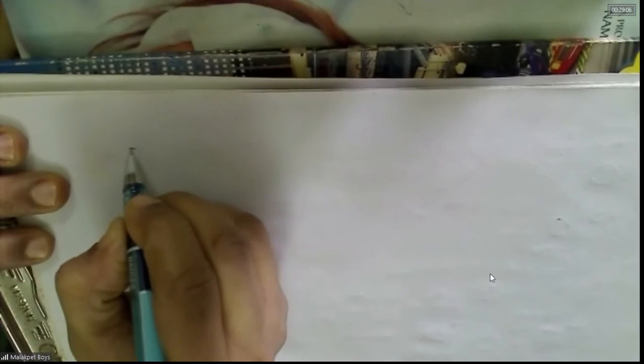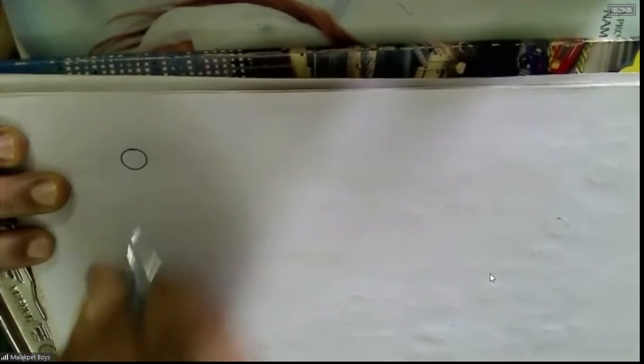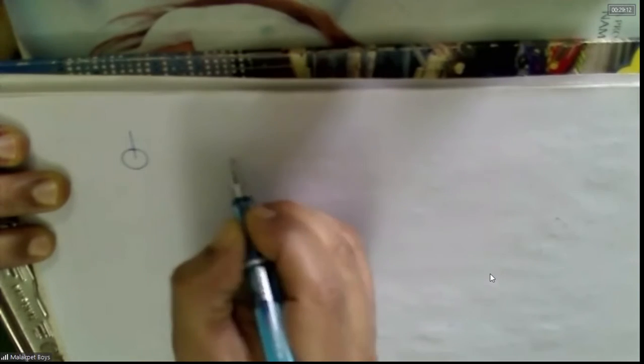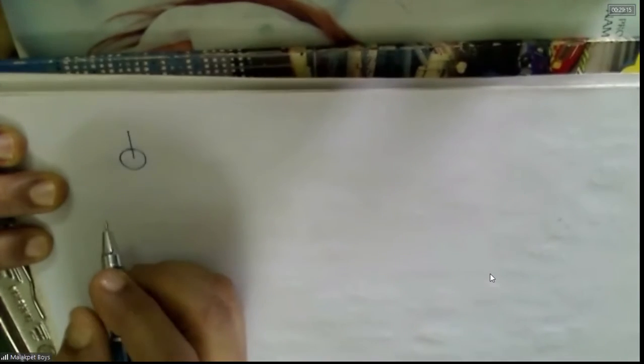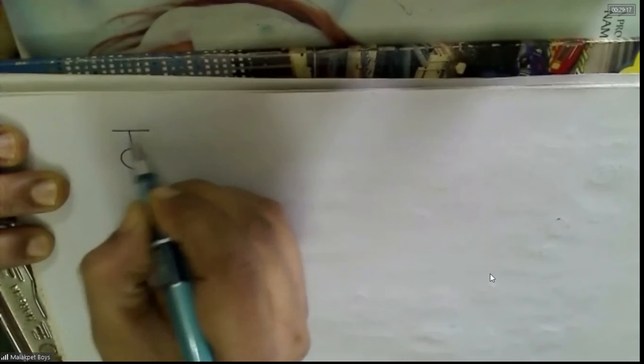We'll take another example. Follow carefully again. This is one pulley. See, this is fixed to the ceiling.